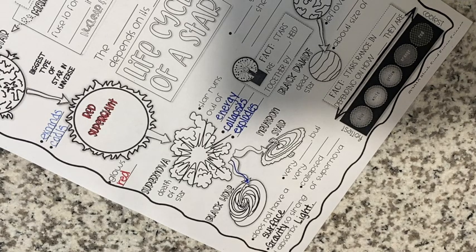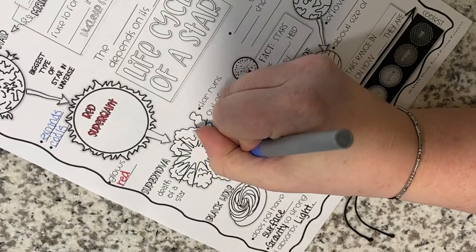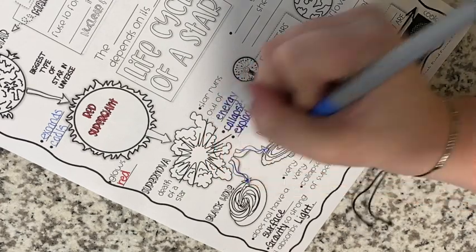The next possible effect of a supernova is the neutron star.